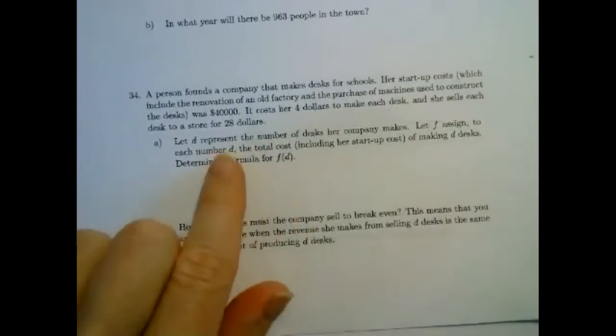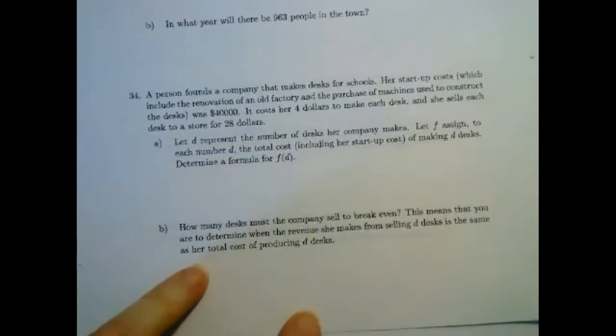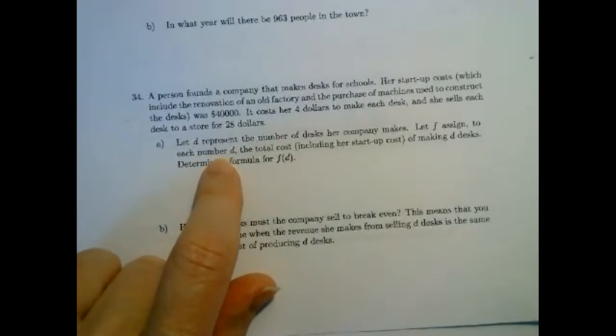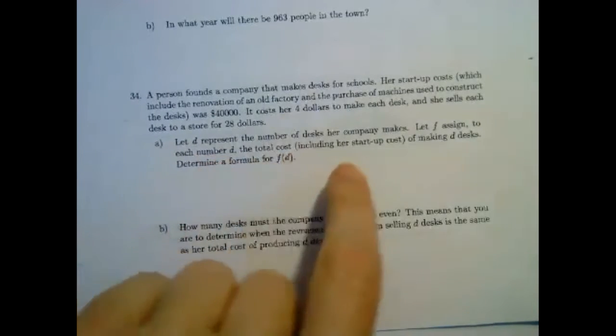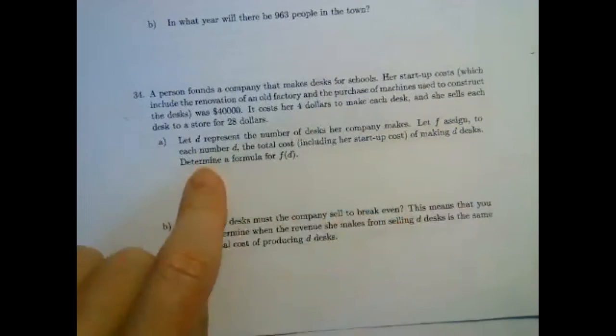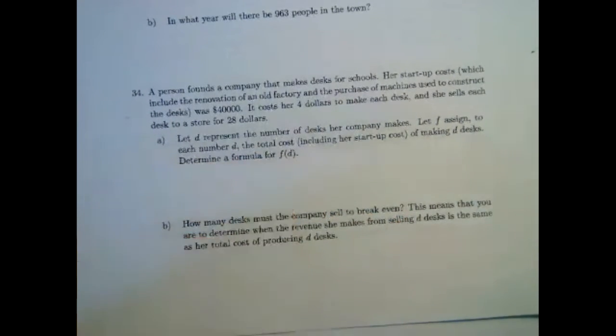Let D represent the number of desks her company makes, and f is the function that assigns to each number D the total cost, including the startup, of making D desks. Determine a formula for f of D.